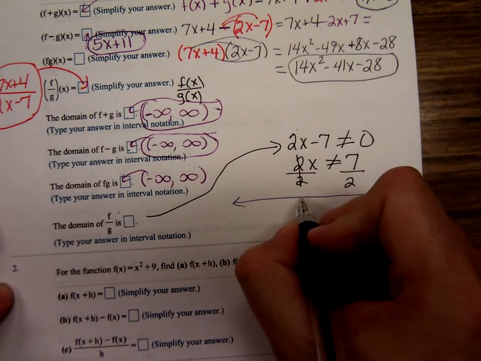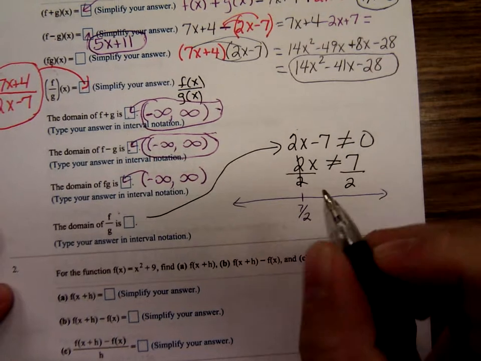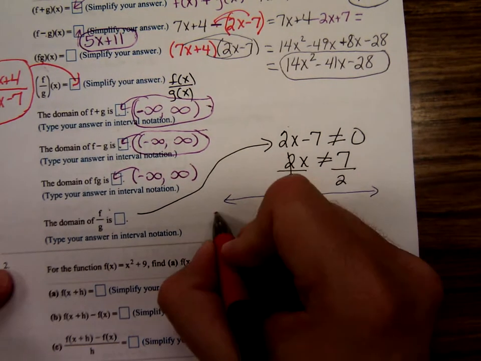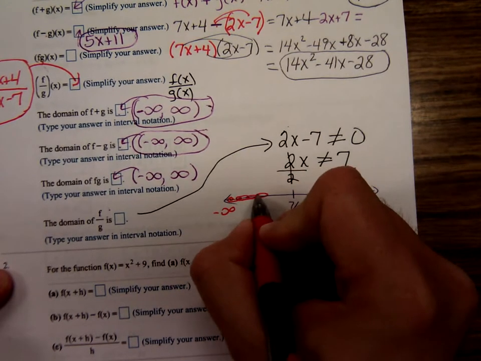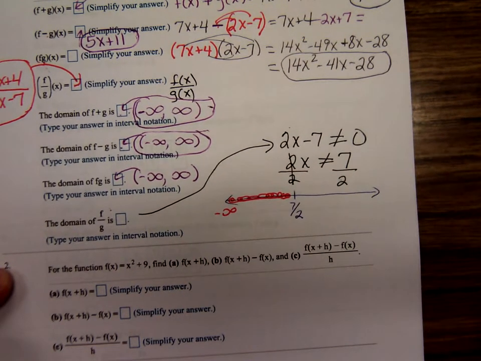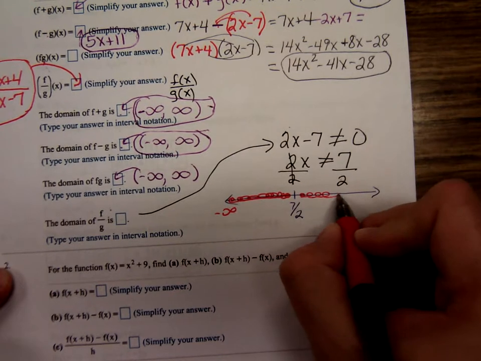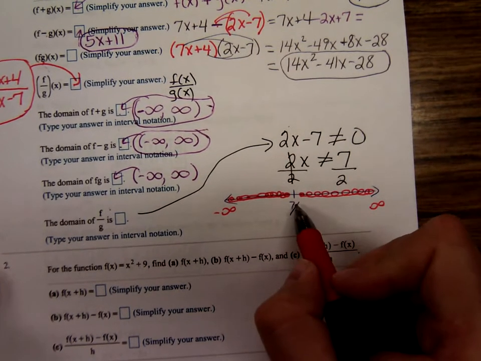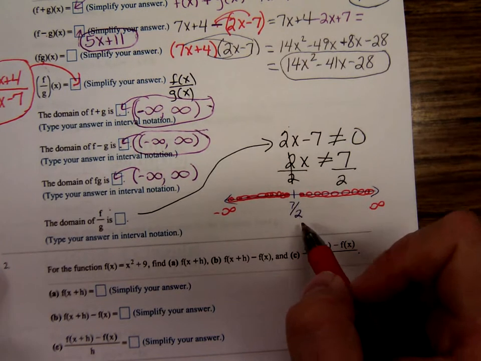How do we say every number except 7 over 2? Well, it would be negative infinity to 7 over 2, and then 7 over 2 to infinity. What would I put on the 7 over 2? Open or closed circle? Open.